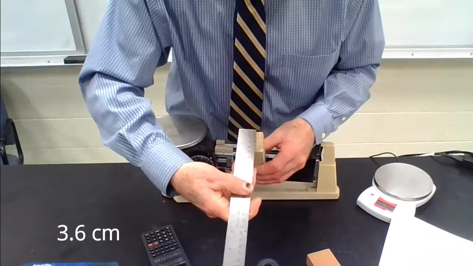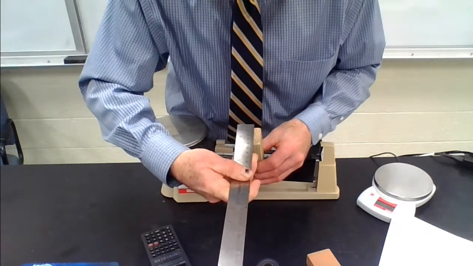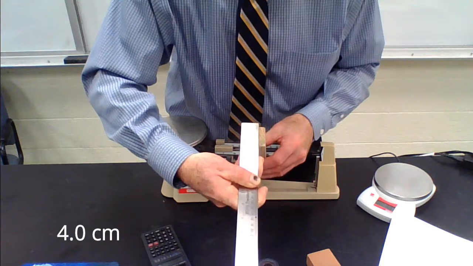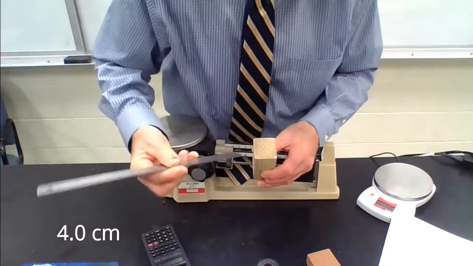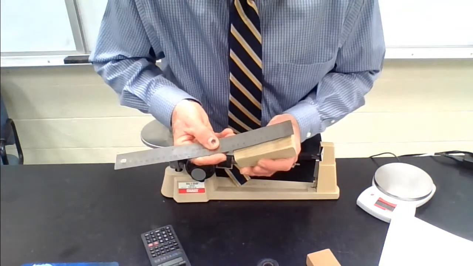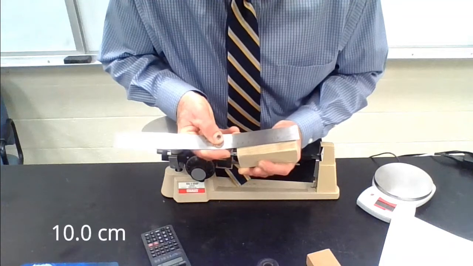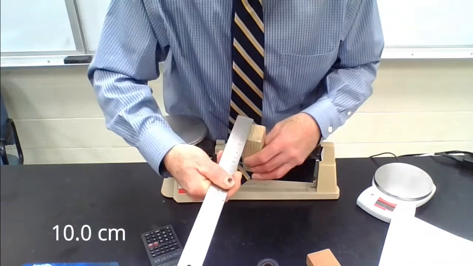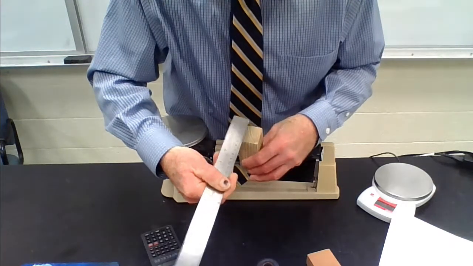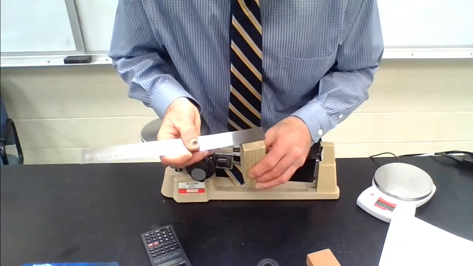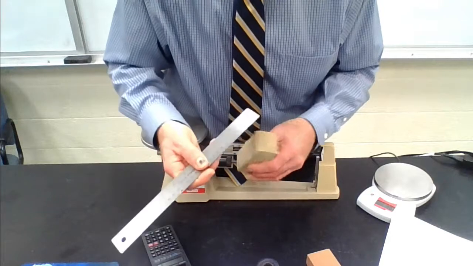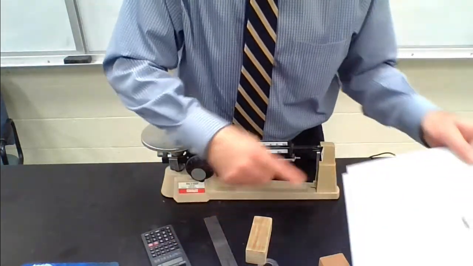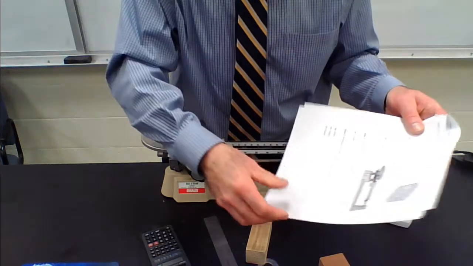The height, I'll put it on this axis. That looks more like 4.04 centimeters. And then the depth, I'm going to put it on this axis, and that looks like 10 centimeters. So 3.6, 4.0, and 10 centimeters for 6A, 6B, and 6C.